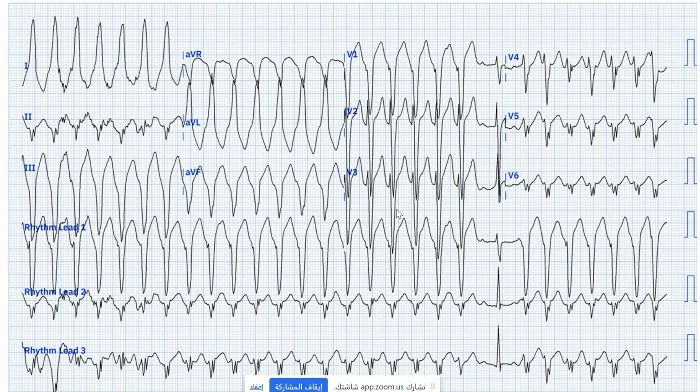Rate about 160. You have capture beat and fusion beat. Yes. Where is it? V1? Where is it? Where did he mention it? Someone mentioned capture beat and fusion beat, and this is a nice observation. Where are they?